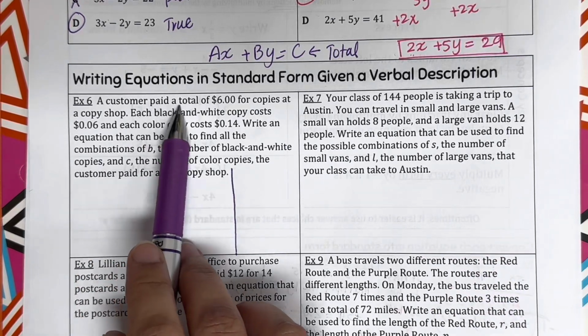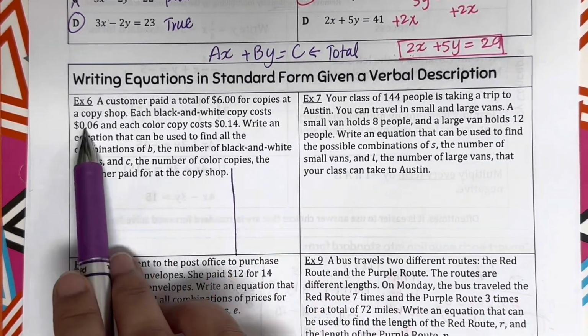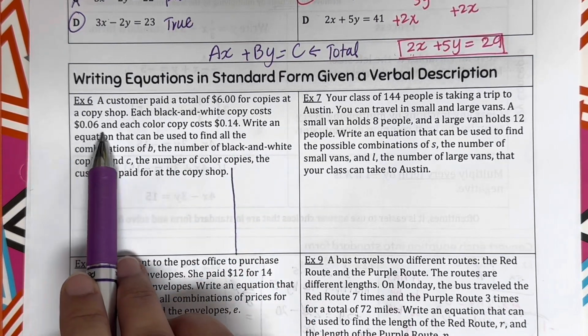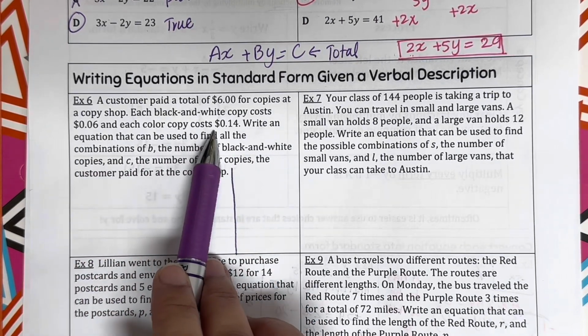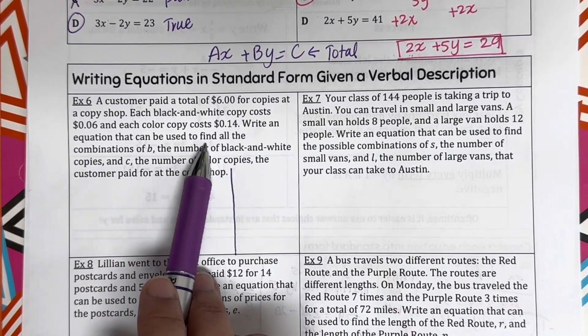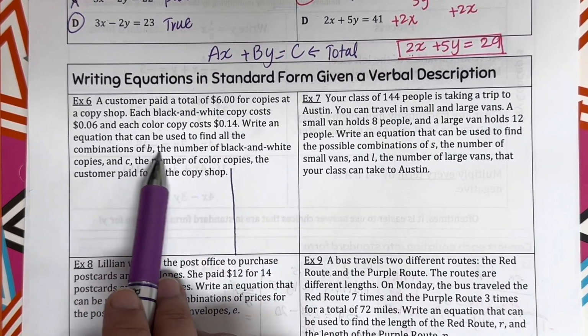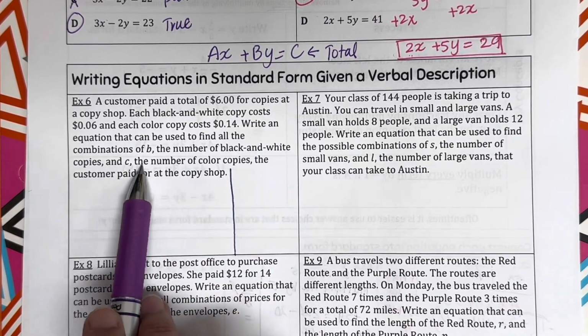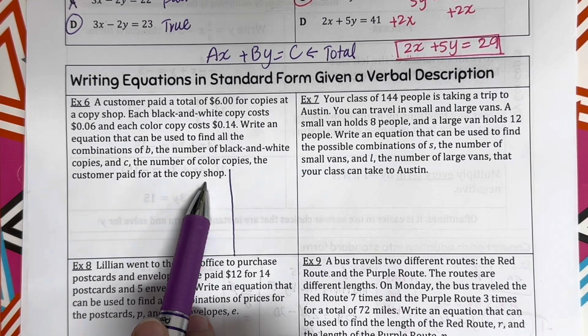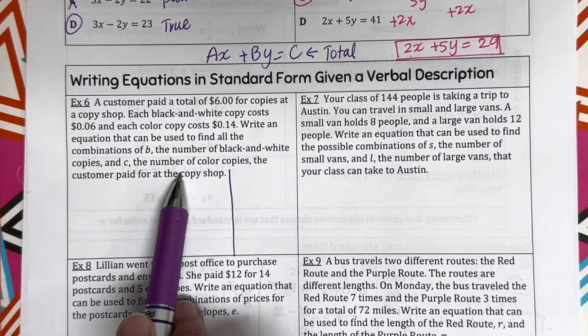It says a customer paid a total $6 for copies at a copy shop. Each black and white copy costs 0.06, and each color copy costs 0.14. Write an equation that can be used to find all the combinations of B, the number of black and white copies, and C, the number of color copies the customer paid for at the copy shop.